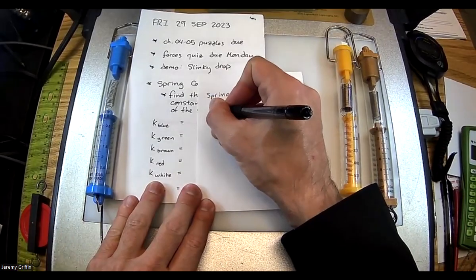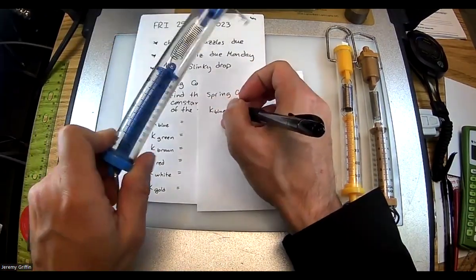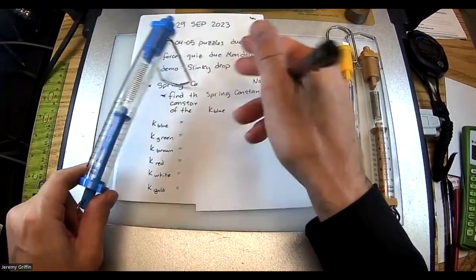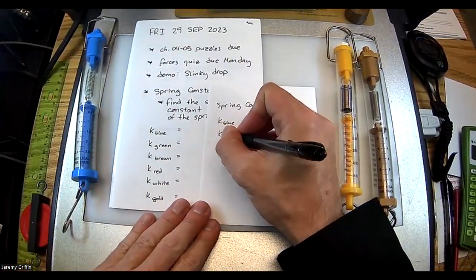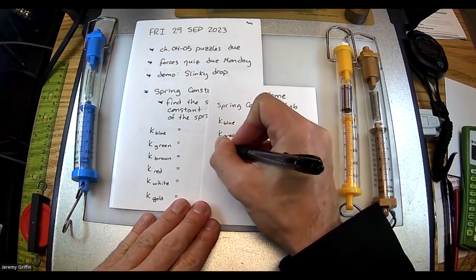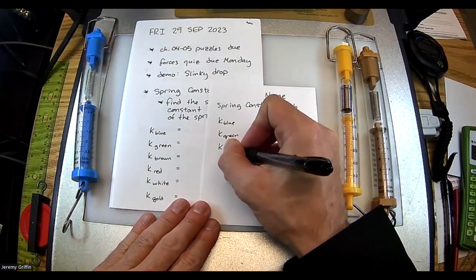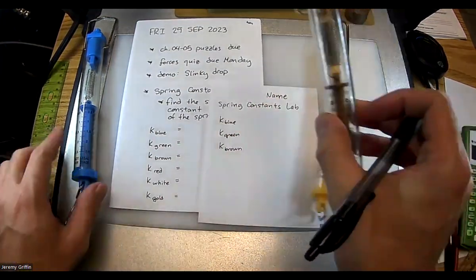So what's the spring constant for the blue spring? Right, this blue spring. Wonder how stiff is this spring? Okay. What's the spring constant for the green spring is the next one. What's the spring constant for the brown spring, which is like the middle one?